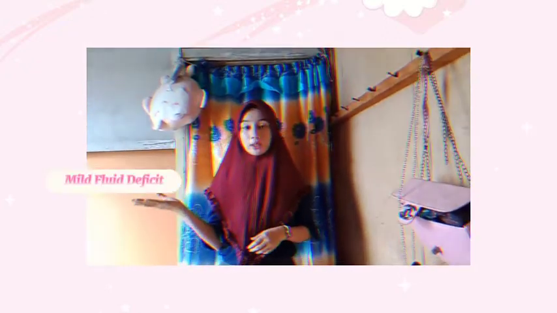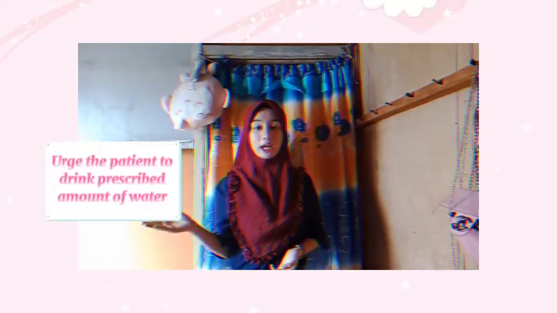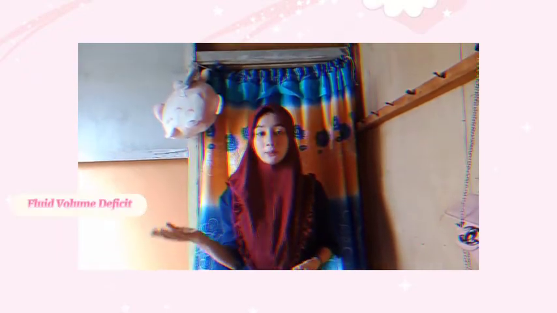Now, let's go for the treatment of a mild fluid deficit. The first thing that you need to do as a nurse or as a family member of an older patient, first is urge the patient to drink a prescribed amount of water. Why? Because an oral replacement treatment is indicated for a mild fluid deficit. It is the most effective treatment for a fluid volume deficit.